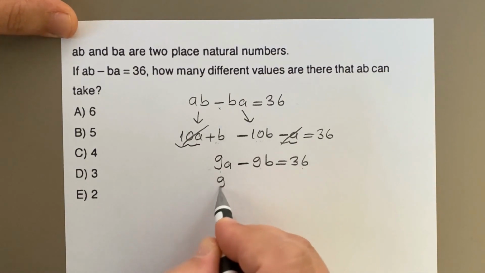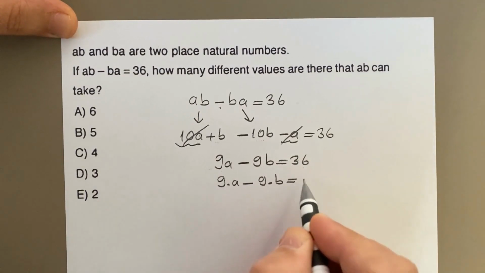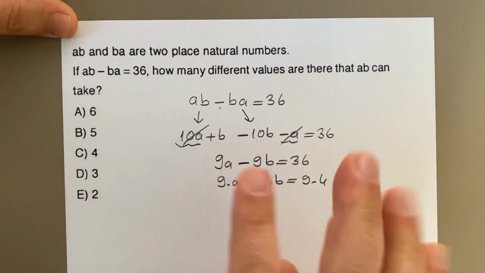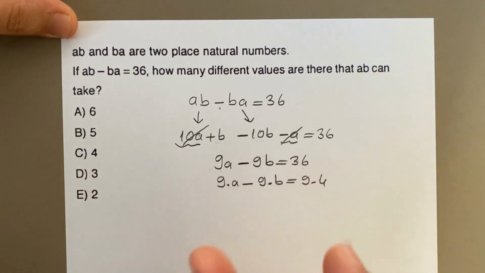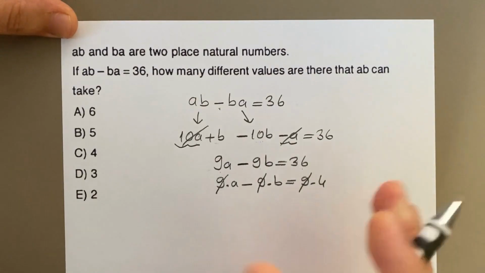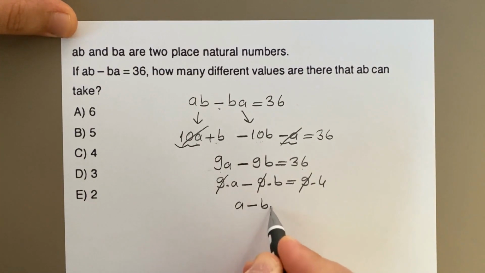9A minus 9B equals 36. Now, 9 is a common factor here, here, and here as well. So you can write it like this: 9 times A minus 9 times B equals 9 times 4. Look, there are 3 pieces here, 1, 2, 3, and there is 9 in each piece. That's why you can simply cancel the 9's. Briefly, from here, A minus B equals 4.